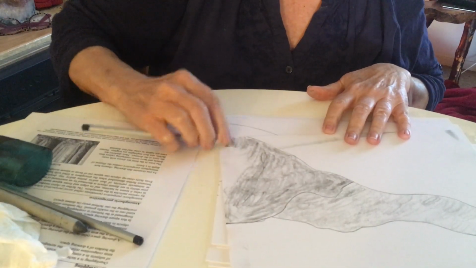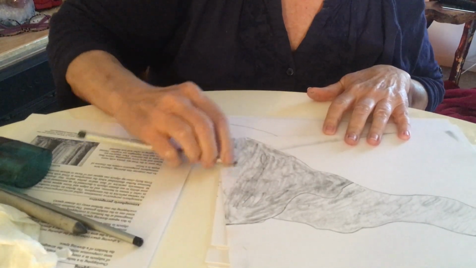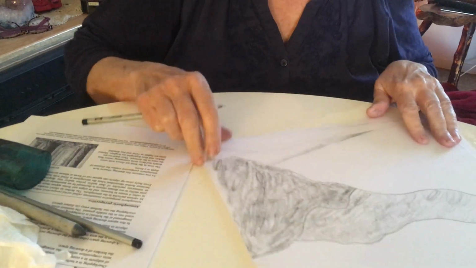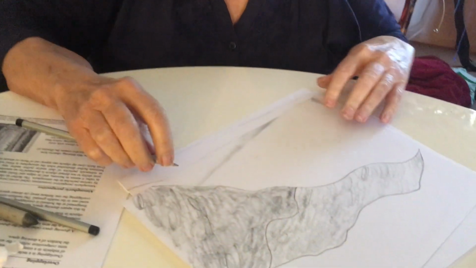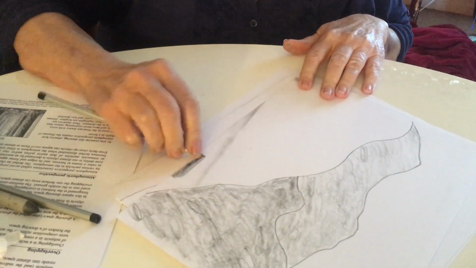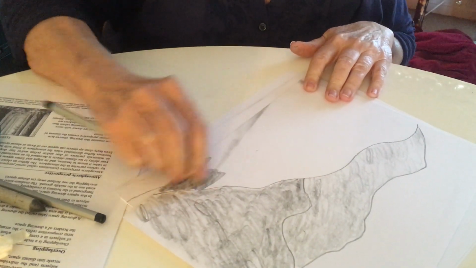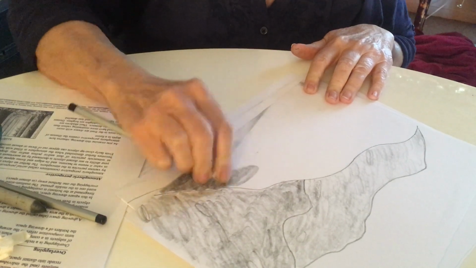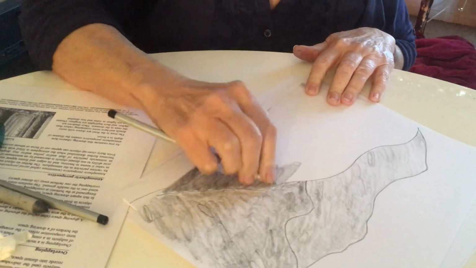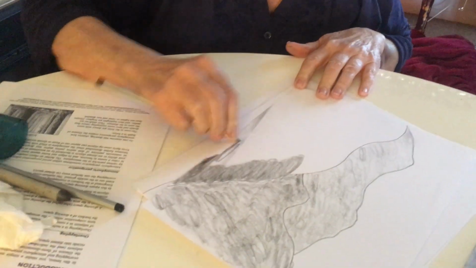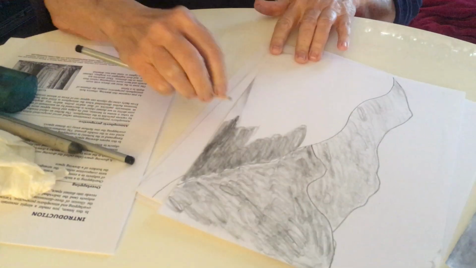And I'm just doing little circles all over that mountain. Now I have my distant mountain, my middle ground, and now I'm going to do my foreground. And what did I say about the foreground? It's the darkest. And why? Because it's closest to me. Okay, the foreground is what is closest to the viewer.